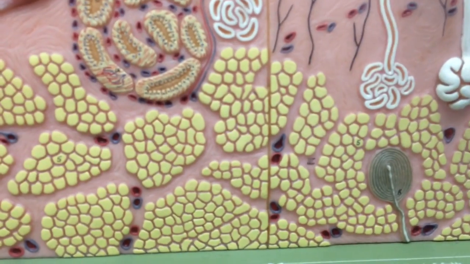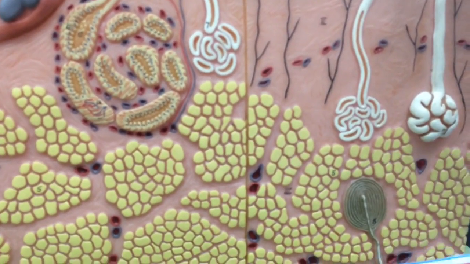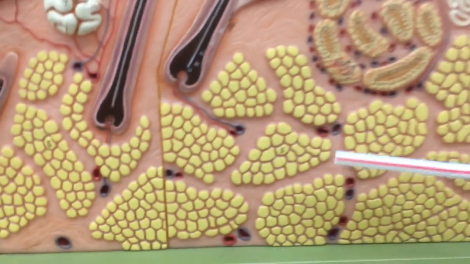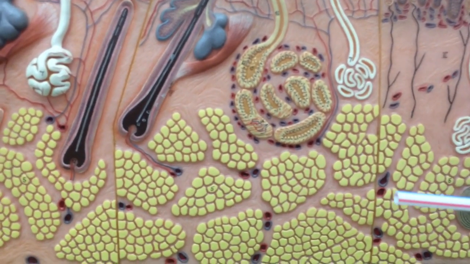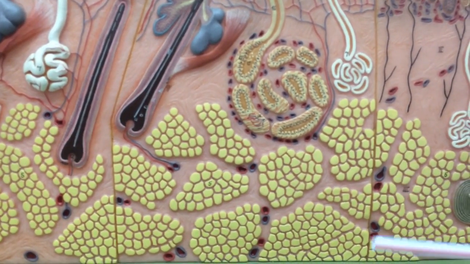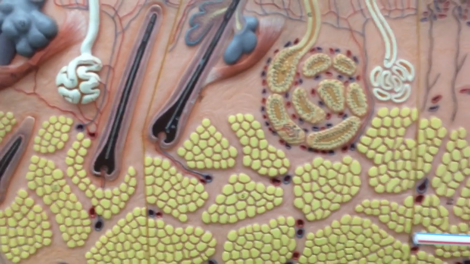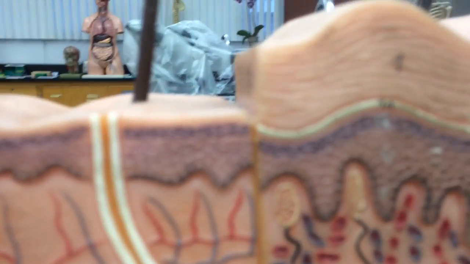Now let's look at the more obvious one. Subcutaneously, we have the hypodermis, below the dermis. All of this is made up mostly of a specific connective tissue subtype, and that would be adipose connective tissue. So I hope this helps you. I'm not trying to confuse you. Keep in mind the layers.